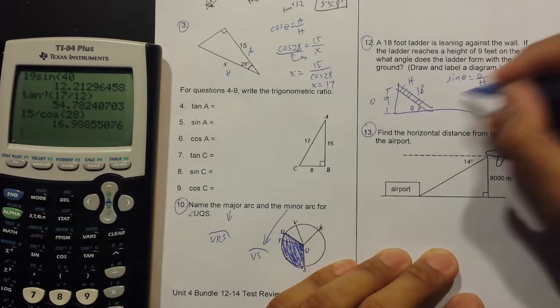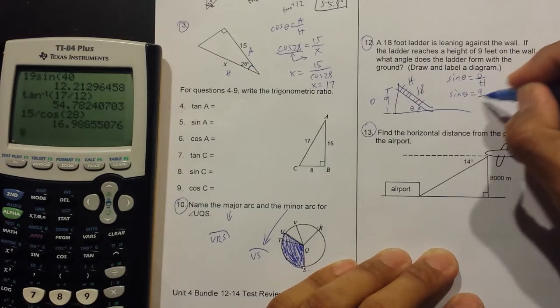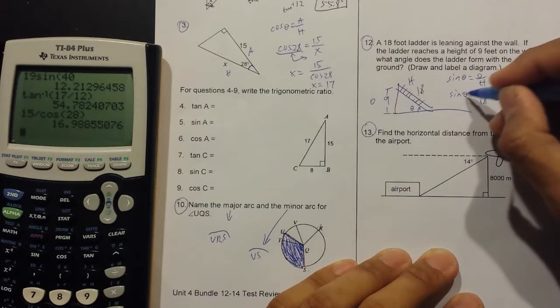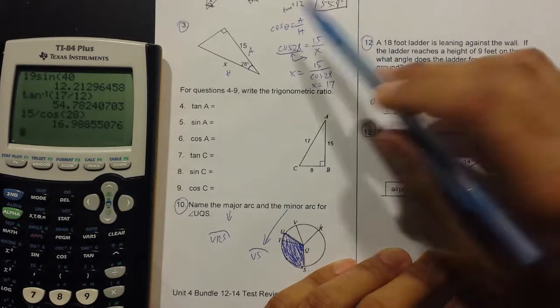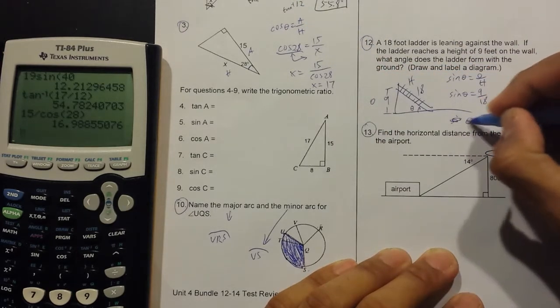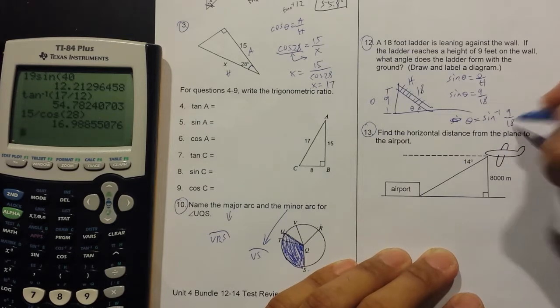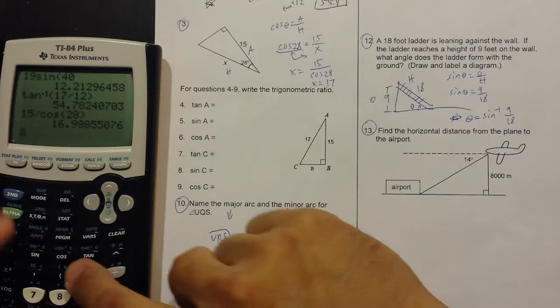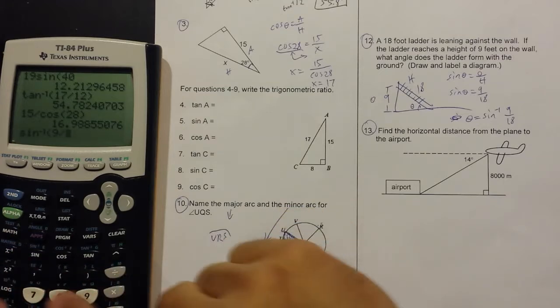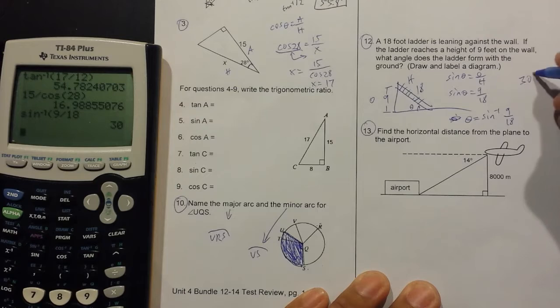You have sine theta equals 9 over 18. You need to get this theta by itself, so it's the same thing we did up here. That's going to be theta equals the inverse sine of 9 over 18. It's going to be 30. 30 degrees is the answer to this one.